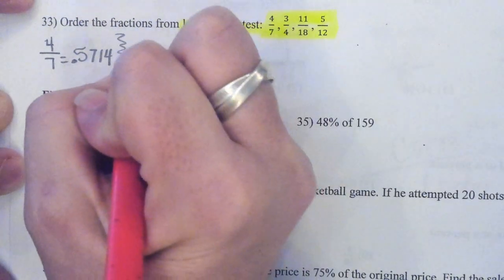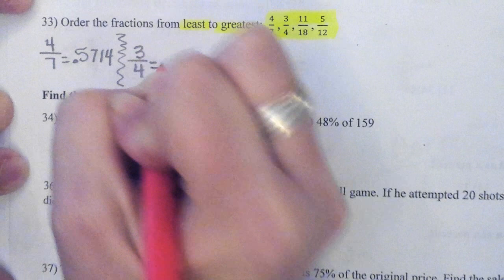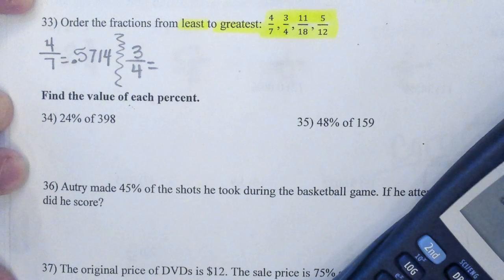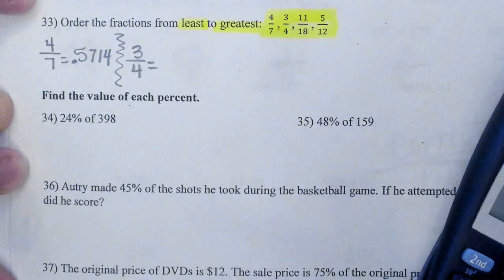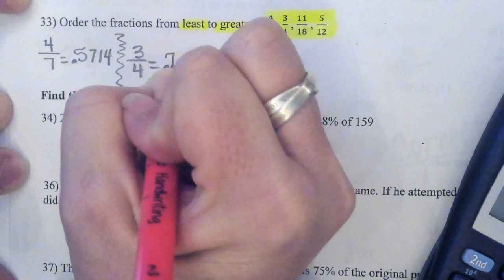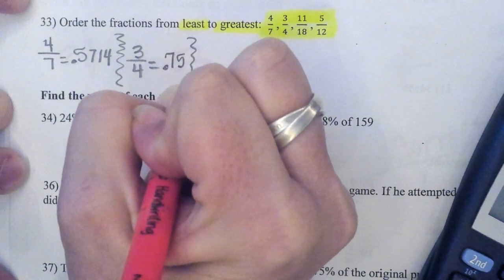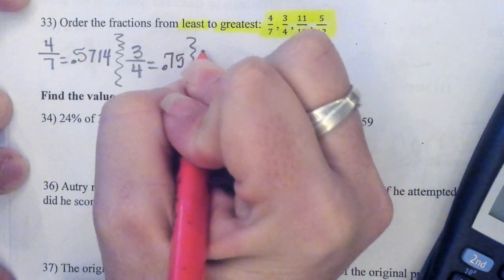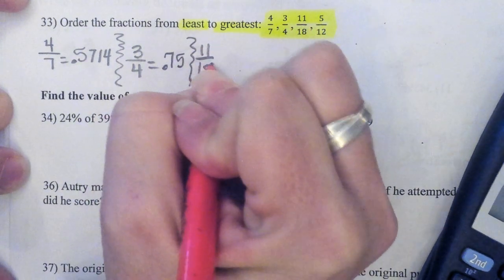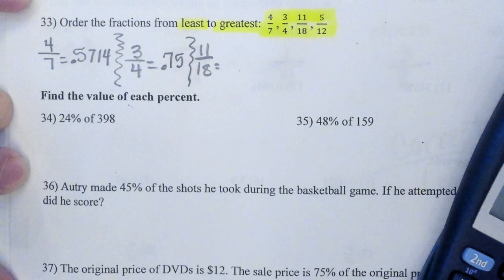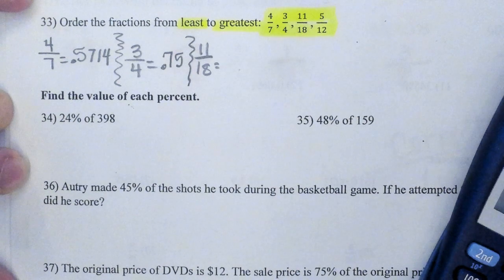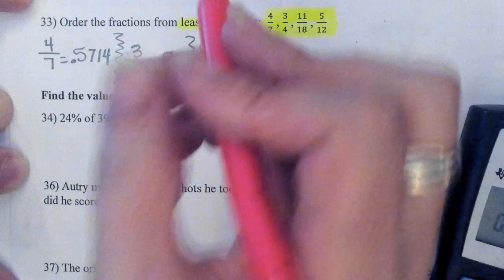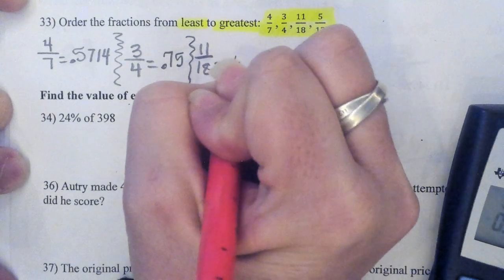It is 3/4. 3 divided by 4, 0.75, which is like 75 cents. Okay. 0.61 repeating.